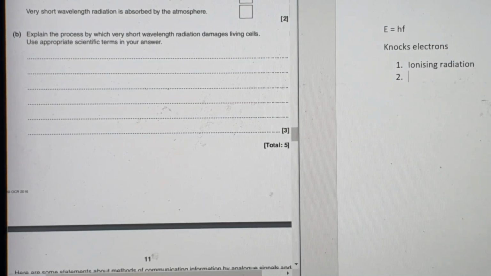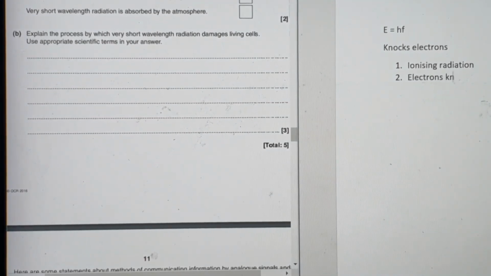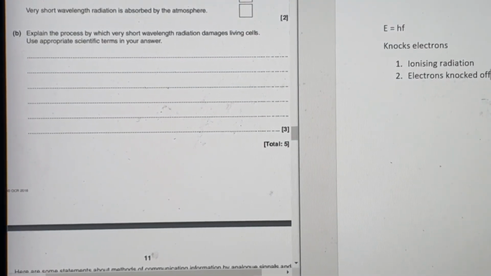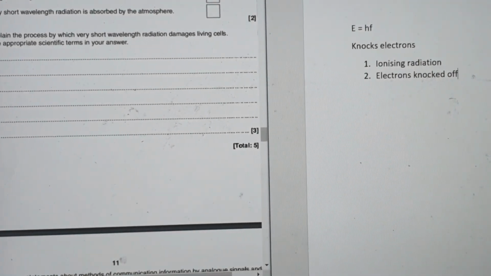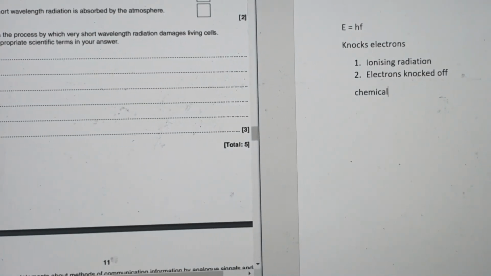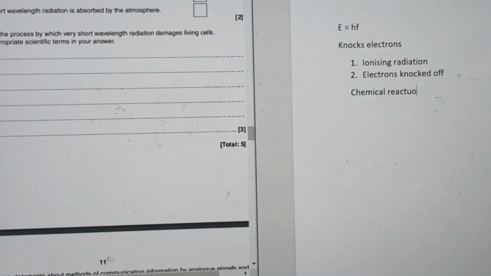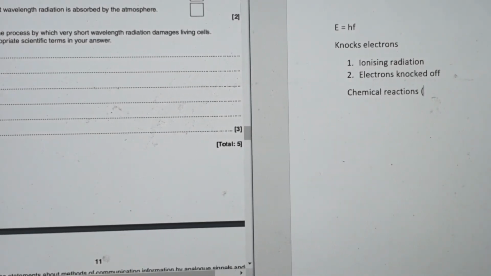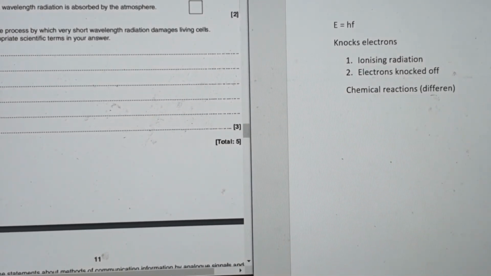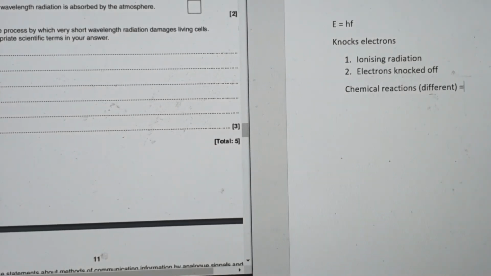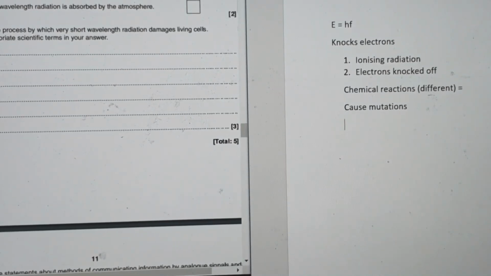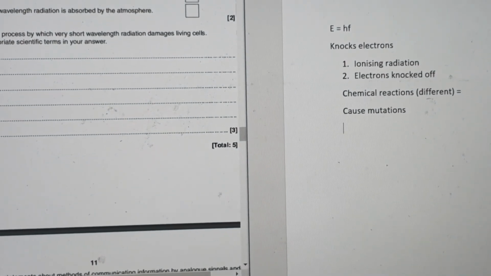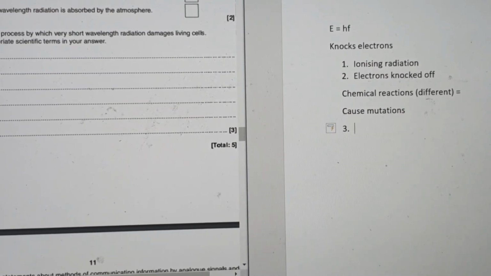Also, it can cause mutations. Because it's ionizing, the electrons are knocked off. So that means that chemical reactions take place, or rather, different chemical reactions take place than normally. And that can cause mutations, and that can damage DNA.